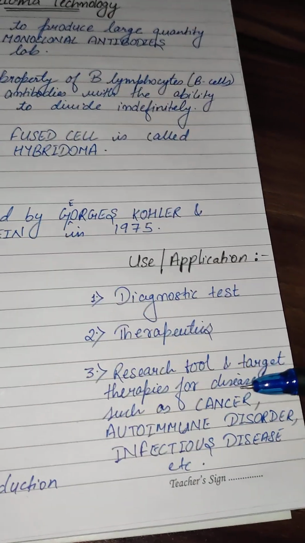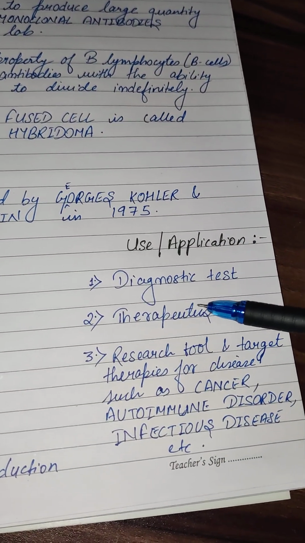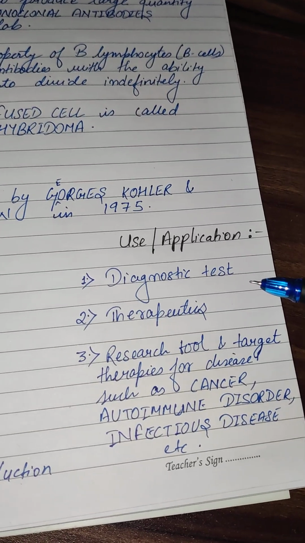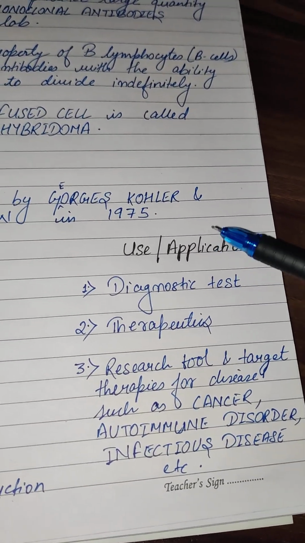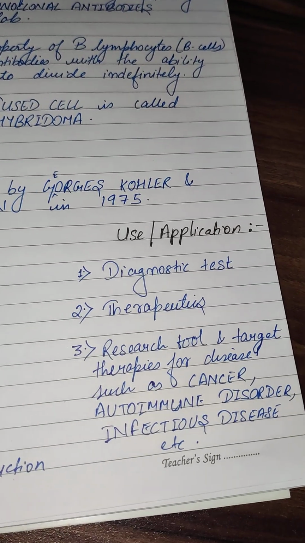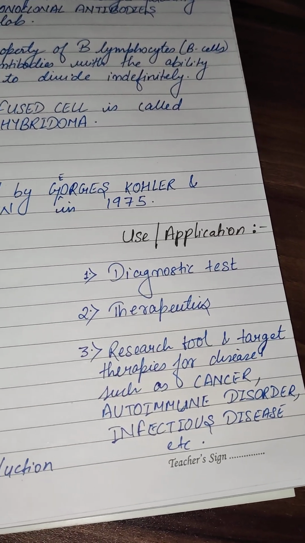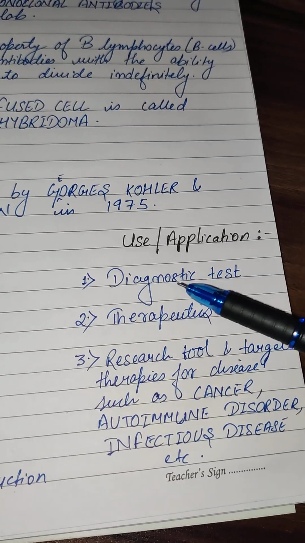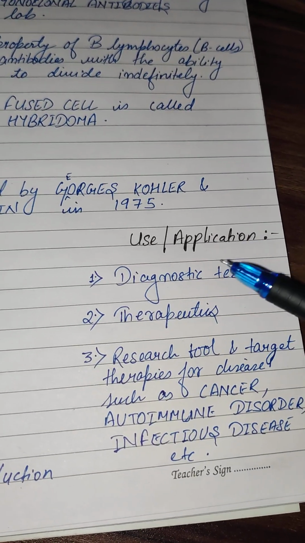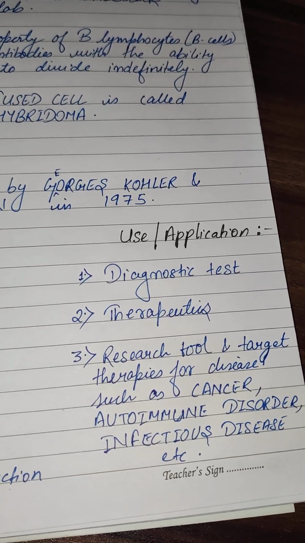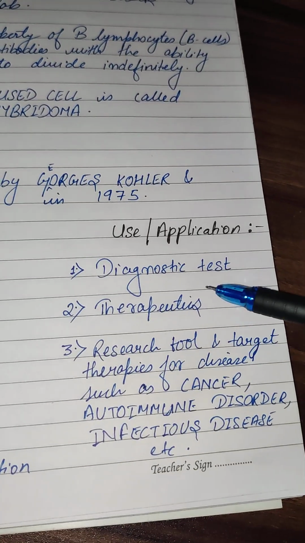What is the use or application? So the first use is in the diagnostic test. We see diagnostic tests are performed in the labs where hybridoma technology is used. For example, you have only one type of cell. You got only one type of cell from a body and you cannot further isolate those cells. So you can use this hybridoma technology to make many cells from one type of cell and do the specific test or function. Next is therapeutics.